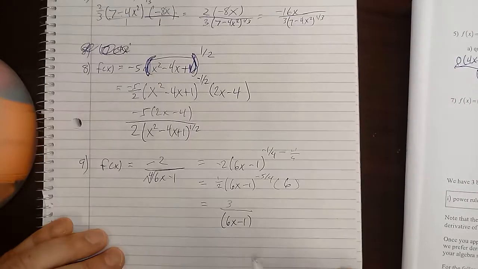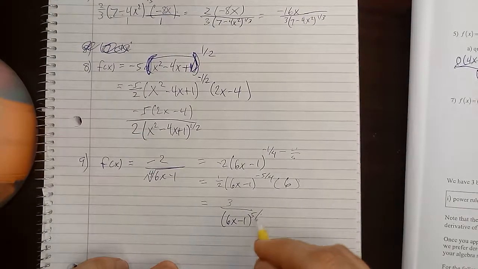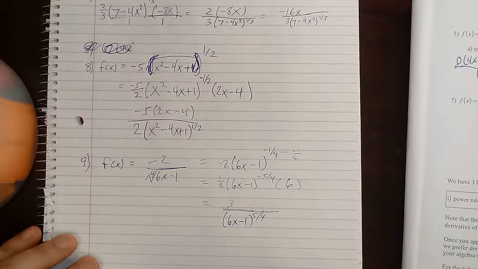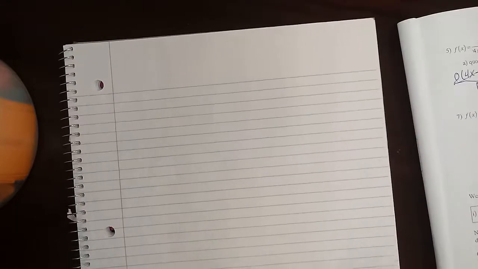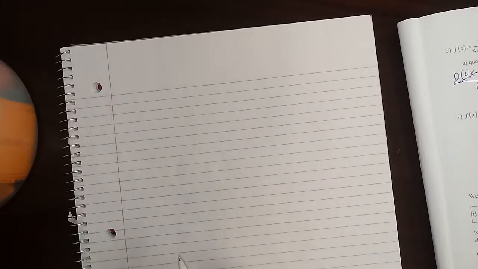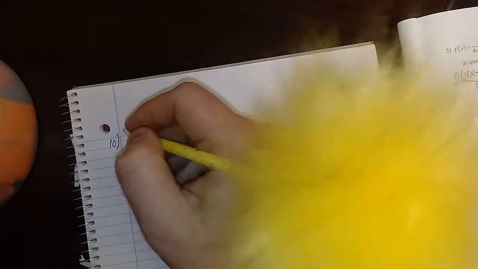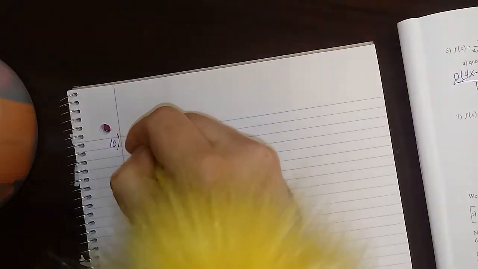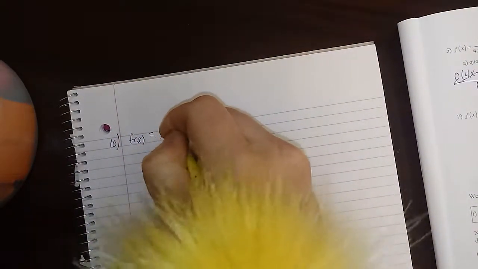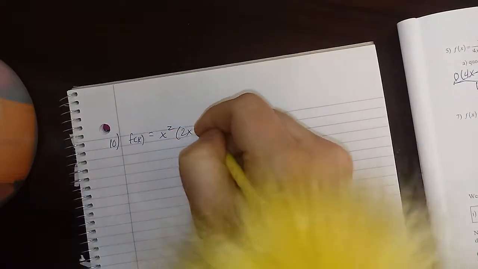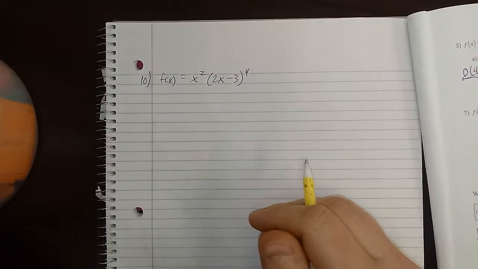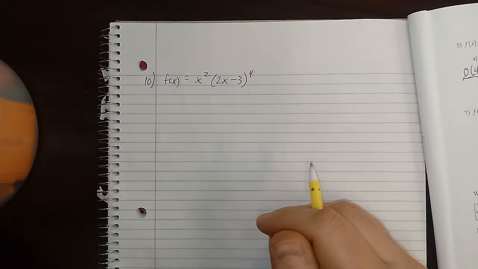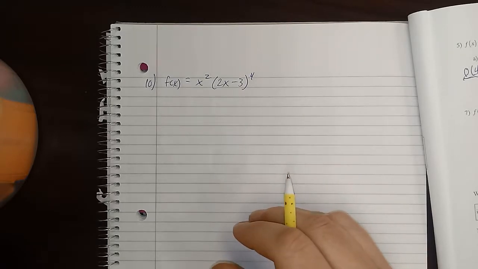Oop, let me move up. 6x minus 1 to the 5/4. All right. So that's the chain rule. There's nothing new to do for the rest of this lesson. So for the rest of this lesson, it really is just application of the chain rule.